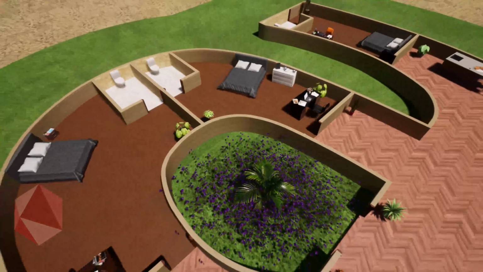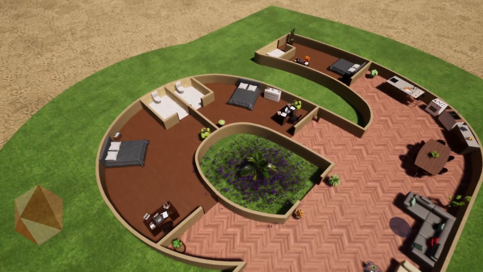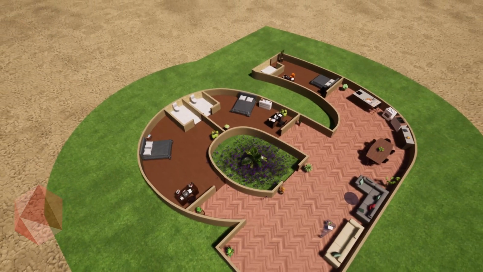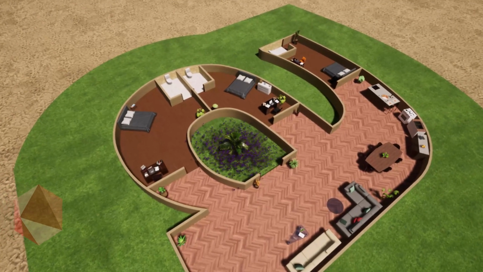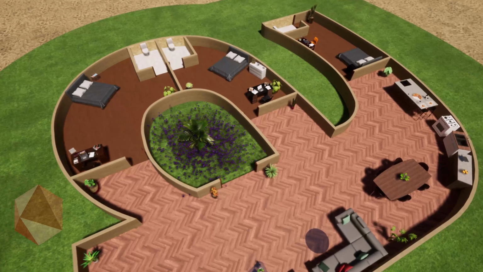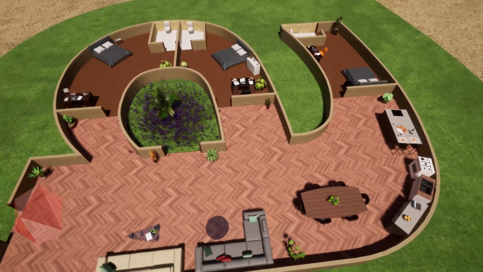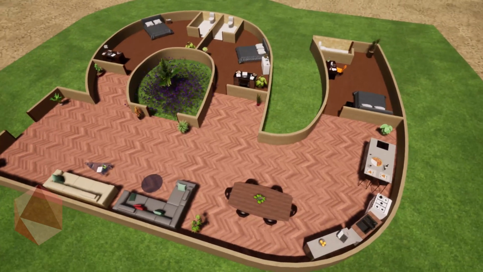This house design consists of two main parts. The first is a straight section. The second is a curved section. The straight part of this house we use as a living room. The back is used for the kitchen area.